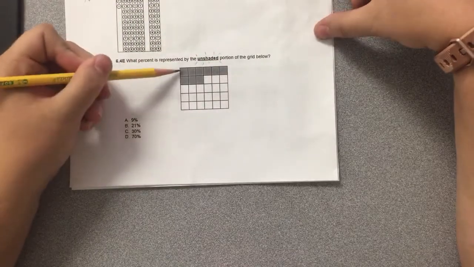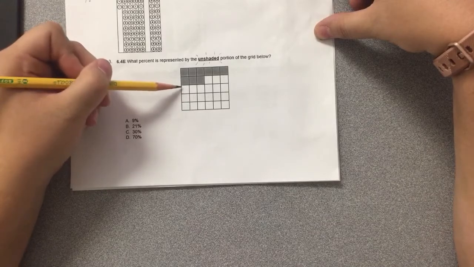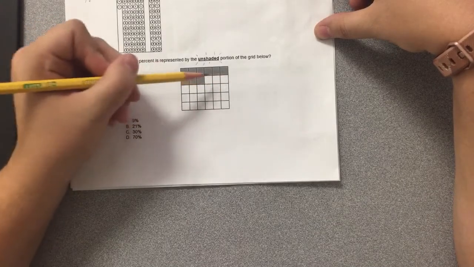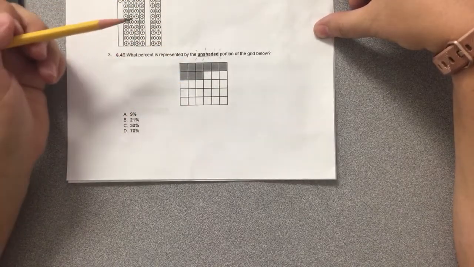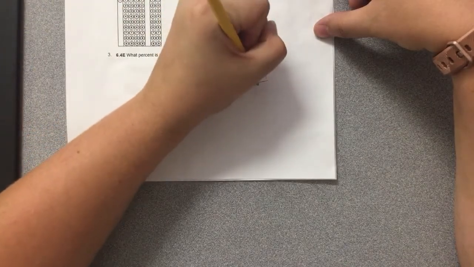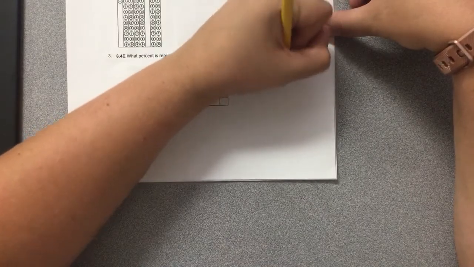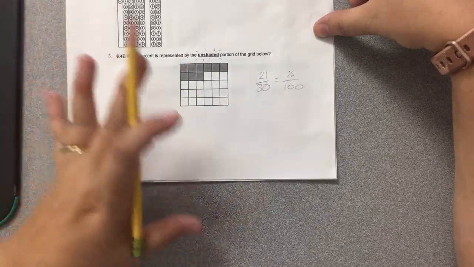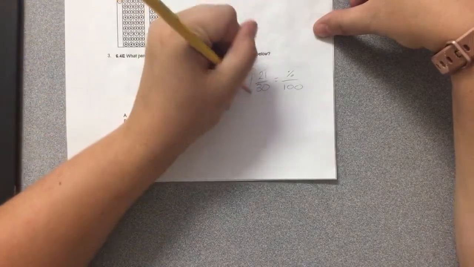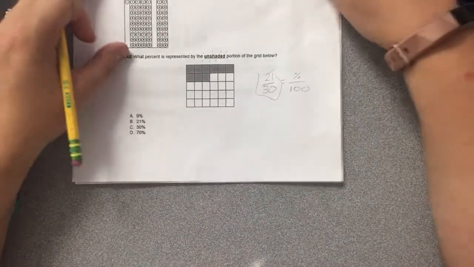Well, okay, let's just do this. It's 5 by 6. There's 30 total. 3 times 6 is 18, 19, 20, 21. 21 out of the 30 total. You need to figure out the percent that is unshaded. There's a few ways you could solve this. You could just look at this as a percent, find it as a fraction, turn that into a percent. You could solve it as a percent proportion, cross multiply, and divide.